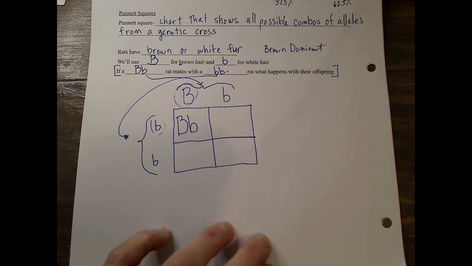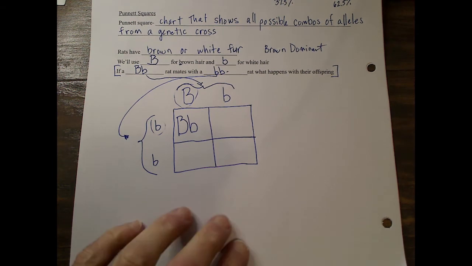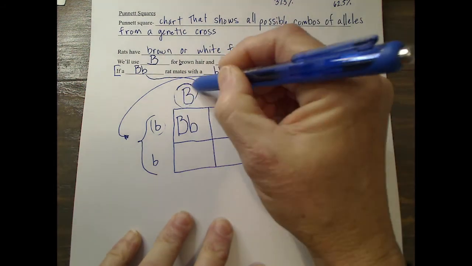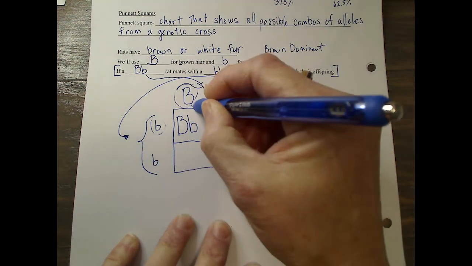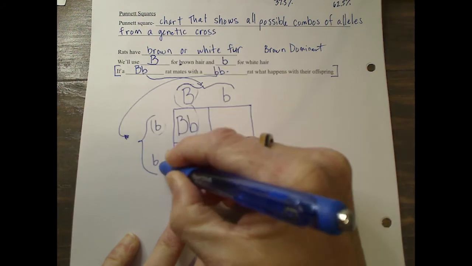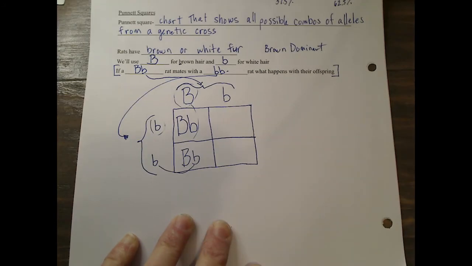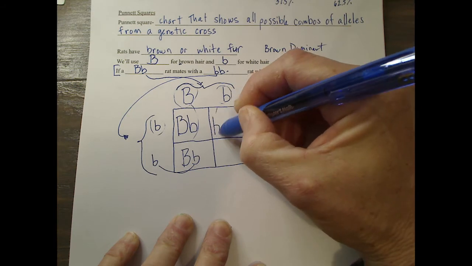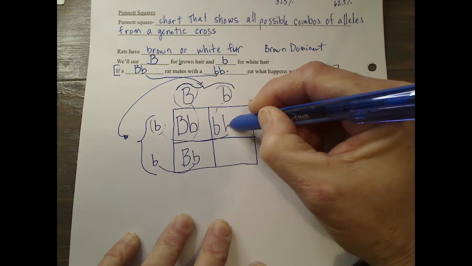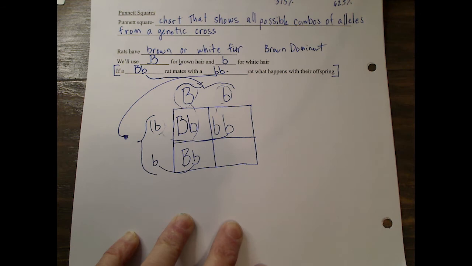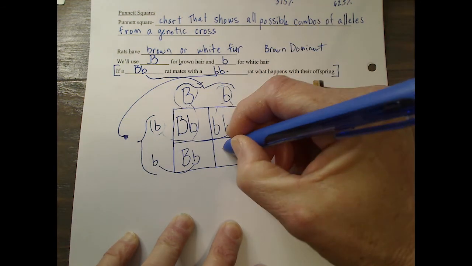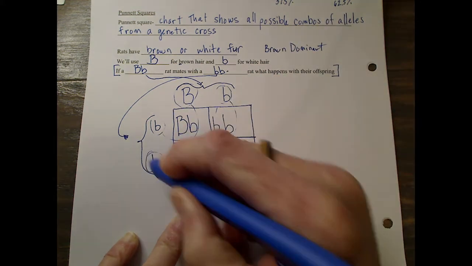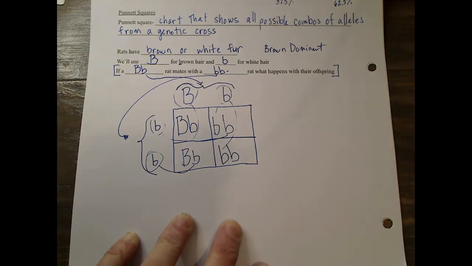All right, just as a standardization, we've all decided that if there's a capital in these, we write them first, typically. All right, let's say mom gives the big B and dad gives this other little b. That means that we have big B, little b. All right, let's say instead mom gives the little b, and dad gives a little b. Then we got little b, little b. Mom gives this b, and dad gives this b, we got little b, little b.